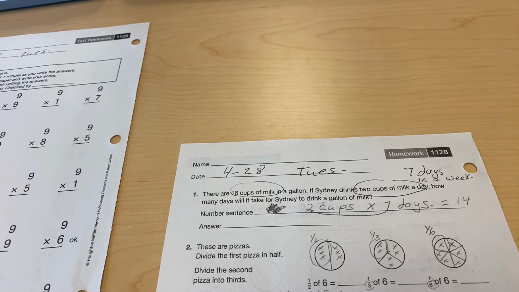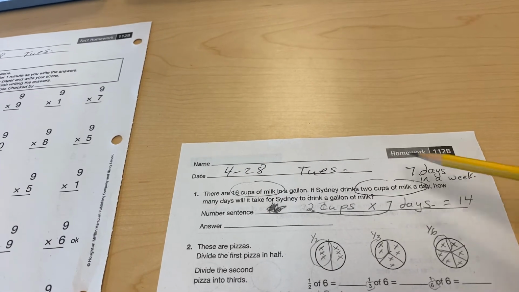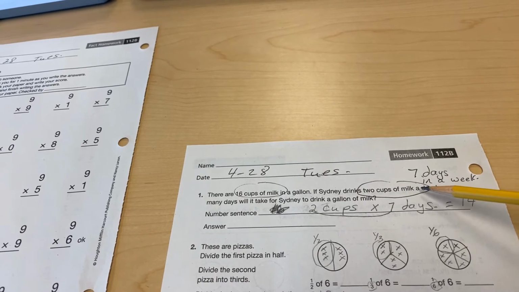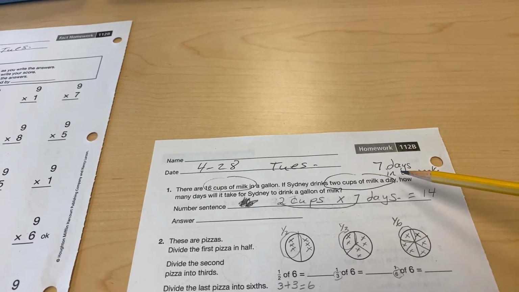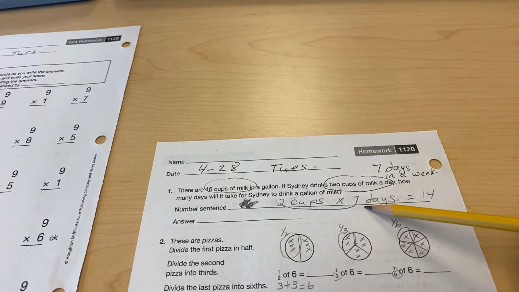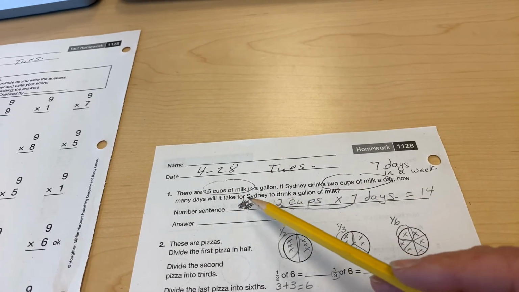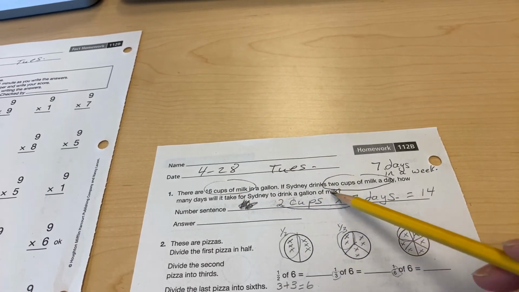If Sydney drinks 2 cups of milk a day, so how many days are in a week? There's 7 days in a week. So I have 2 cups of milk times 7. So we remember there's 16. How many days will it take for Sydney to drink a gallon of milk?